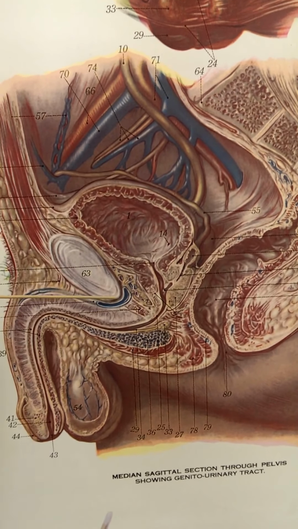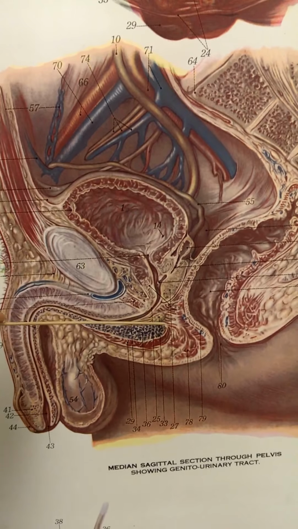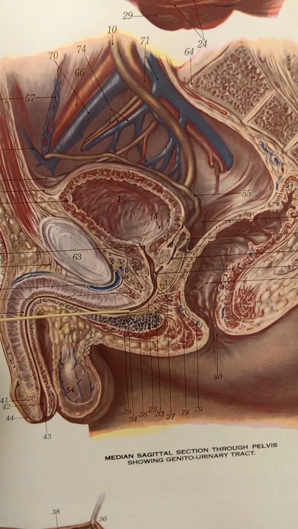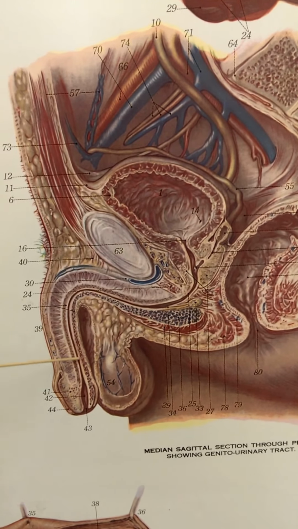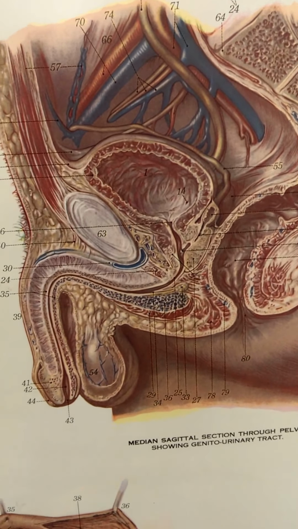Just below it, the transverse perineus muscle, which contains the membranous urethra and the bulbourethral gland. Then I see the spongy or penile urethra here sitting within corpus spongiosum. This is all corpus spongiosum.